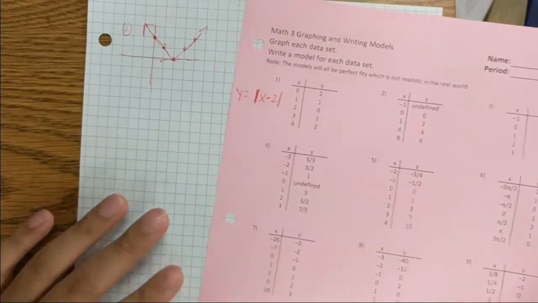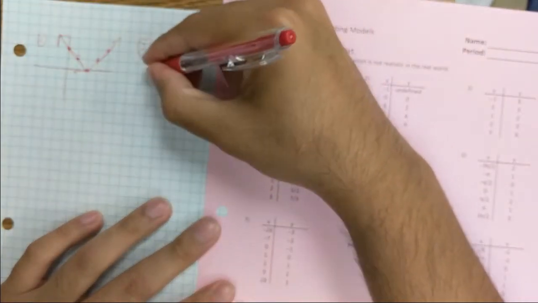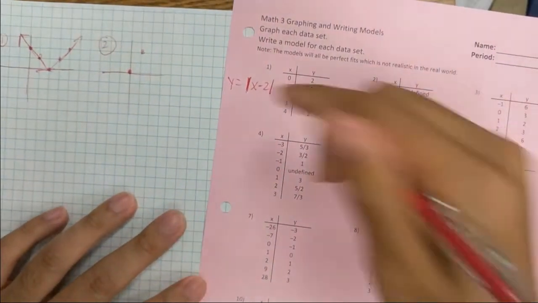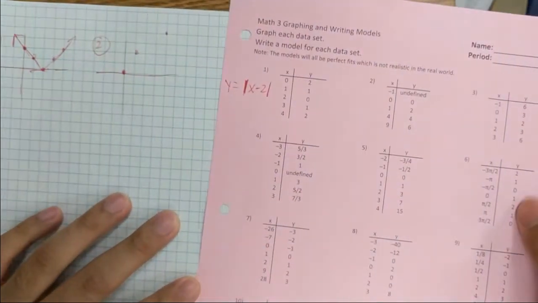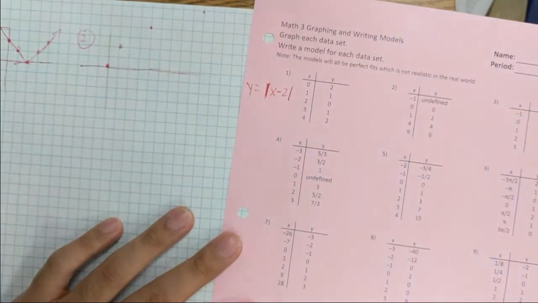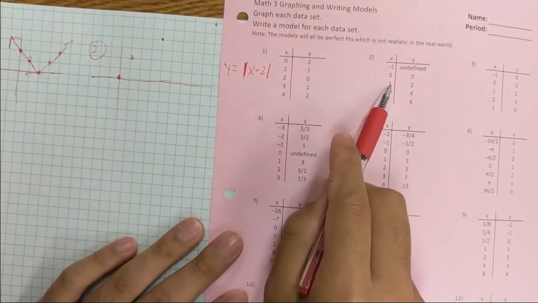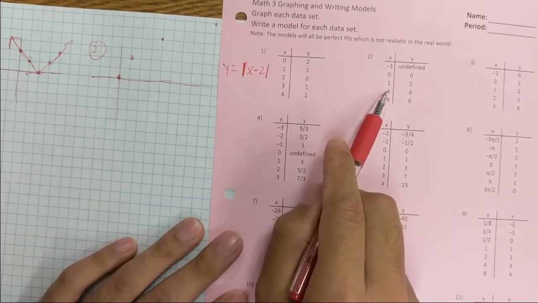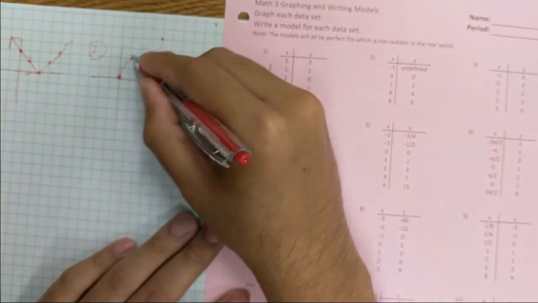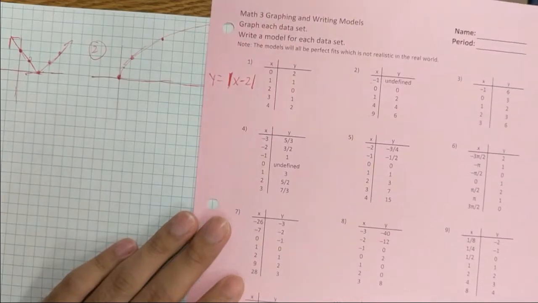Okay, and then number 2. -1 is undefined. (0, 0), (1, 2), (4, 4), (9, 6). Okay, so I noticed that the x values are all squares, right? 0 squared, 1 squared, 2 squared, 3 squared. And then I can also see the graph is leveling off, or increasing slower. So that tells me the square root's probably involved.